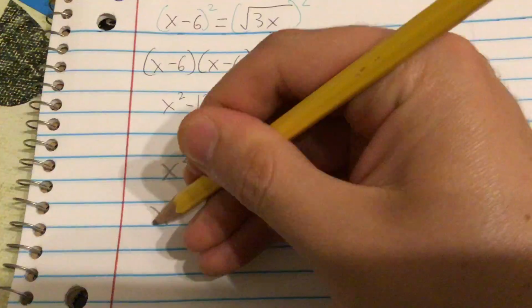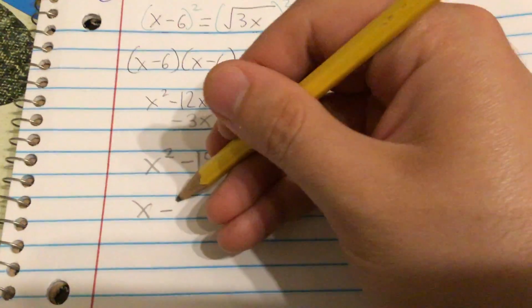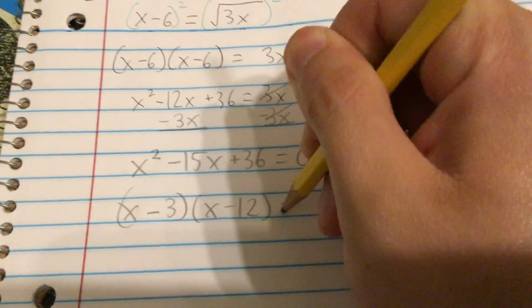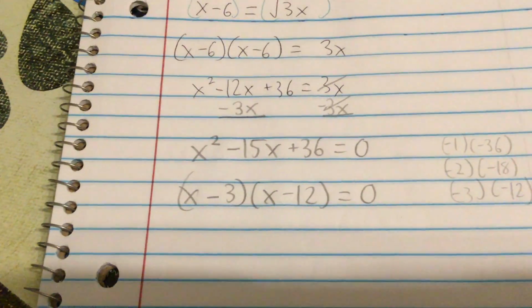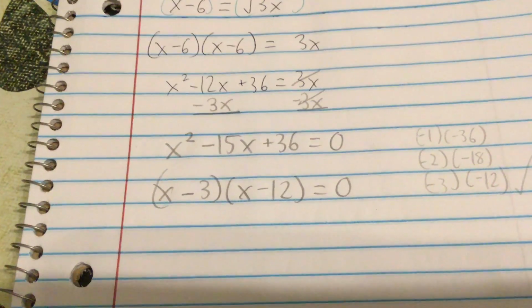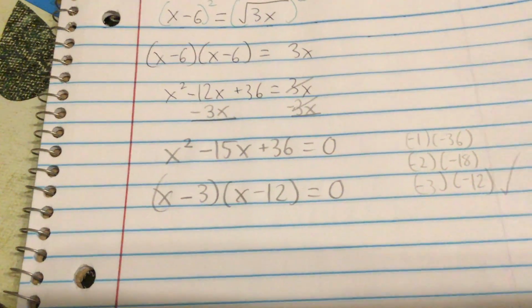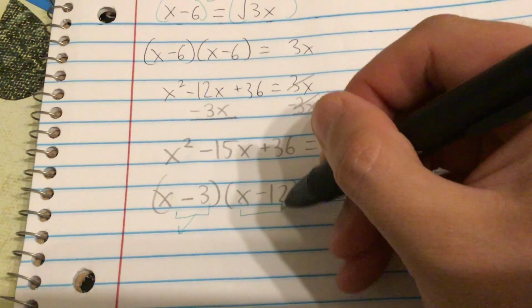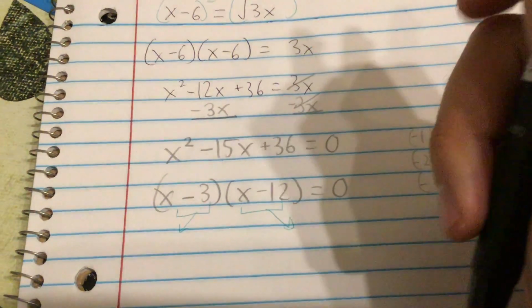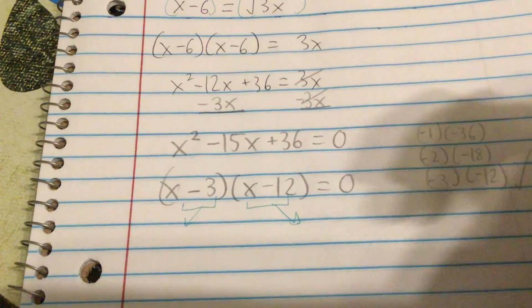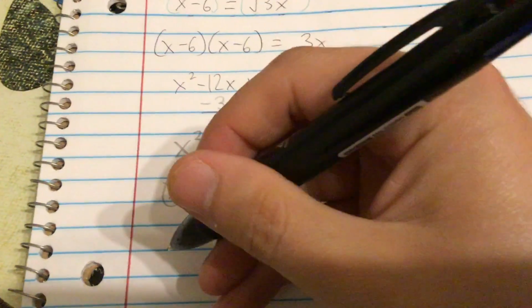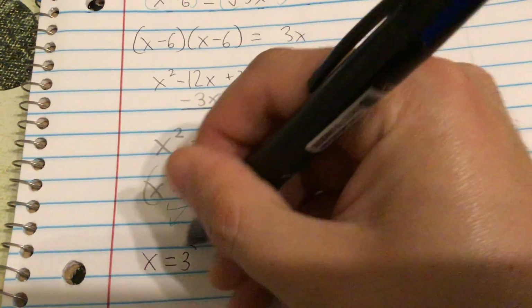So that forms x minus 3, x minus 12 is equal to 0. Once again, we've got the zero product principle. And x minus 3 is equal to 0. x minus 12 is equal to 0. So what that means is x can either be 3 or 12.